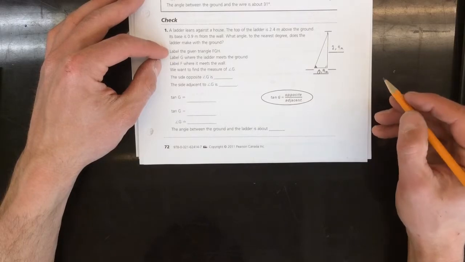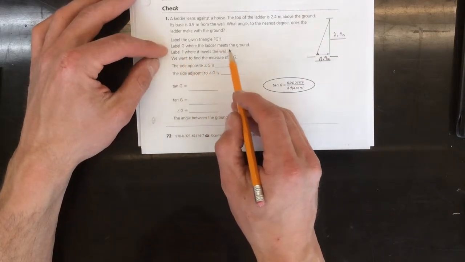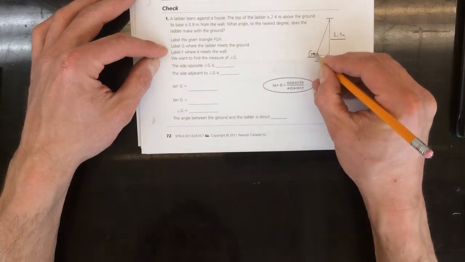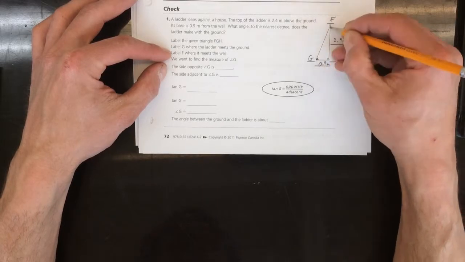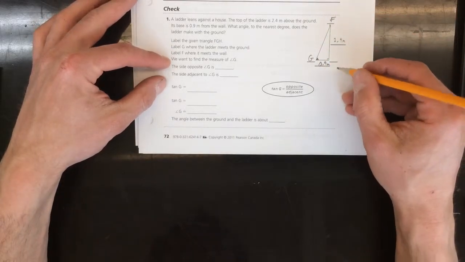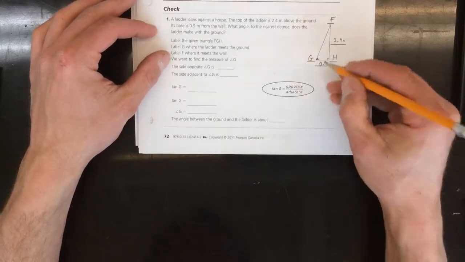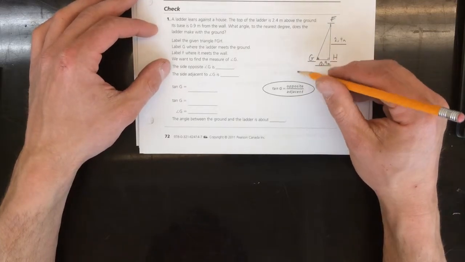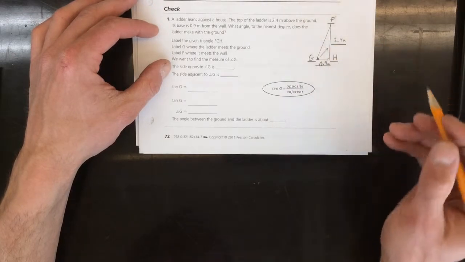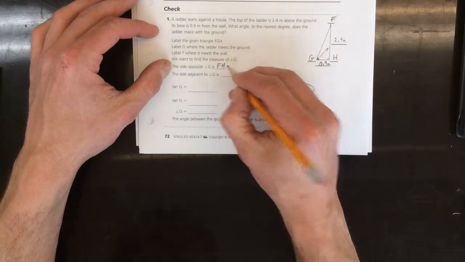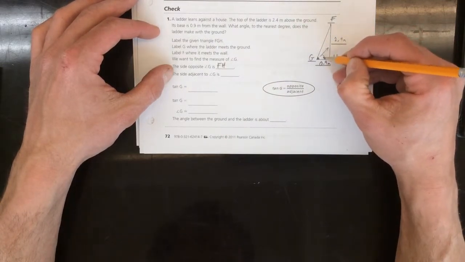Label the given triangle FGH, where label G where the ladder meets the ground, so that would be here. Label F where it meets the wall, up here, because this is the ladder. And this would be H. So we want to find the measure of angle G. The side opposite of G is across the triangle, it's FH. And the side adjacent to angle G is beside it, but not the hypotenuse.